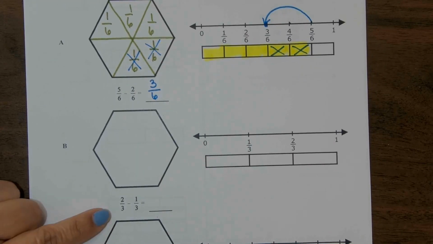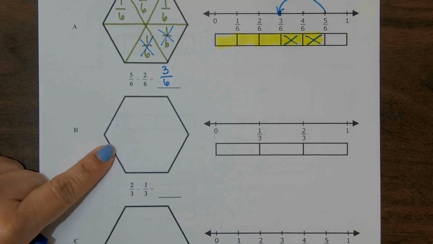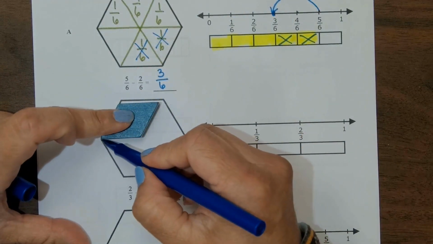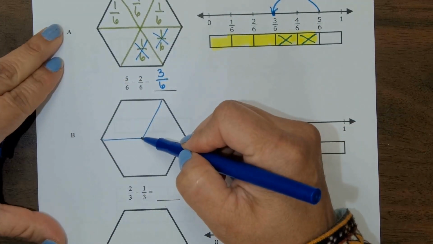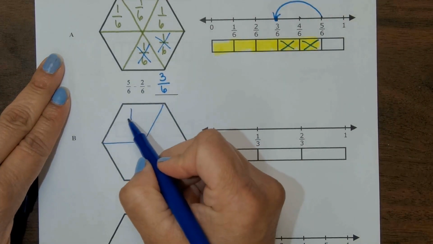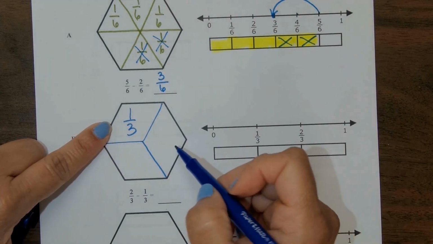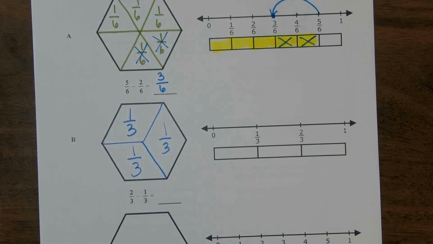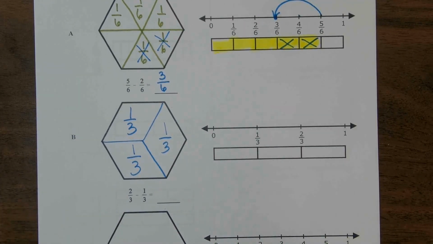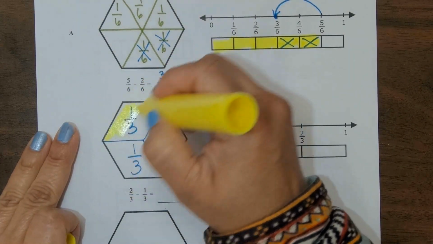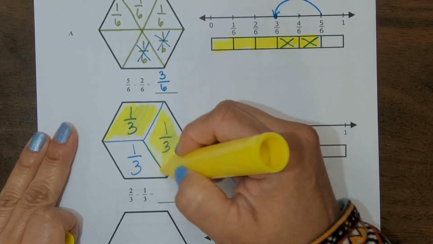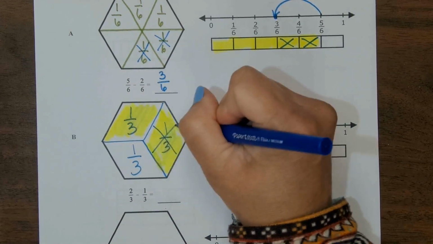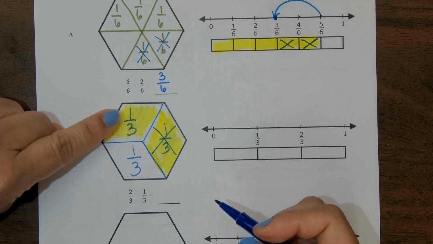The next model, 2/3 minus 1/3. Here you're going to use the rhombi again. So I need 3 rhombi, and I'm going to label them. I need 2/3, so I can do it this way too: 1/3, 1/3, and 1/3. Then I'm only using 2/3, so I'm going to shade what I have. Now I'm going to take away 1/3. What do I have left? I am left with 1/3.